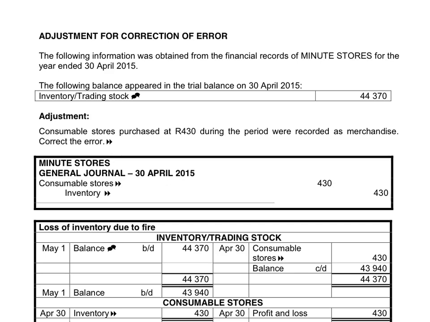Good morning. We will pay attention to adjustments today and to show how an error is corrected. If we look at the trial balance, the balance in the inventory account is 44,370. So this balance was obtained from the inventory account.